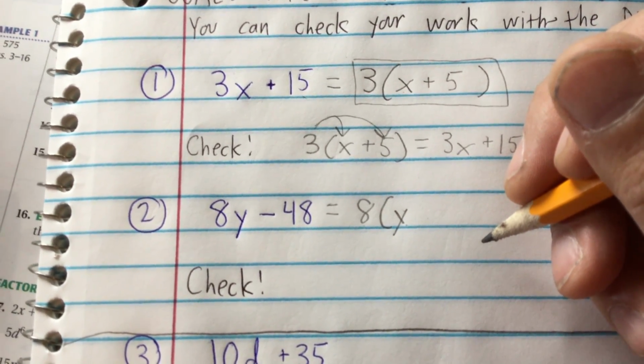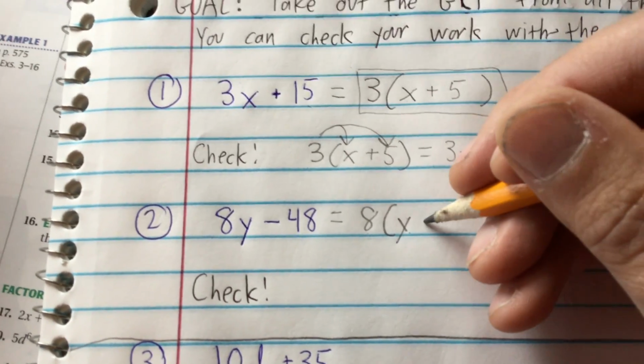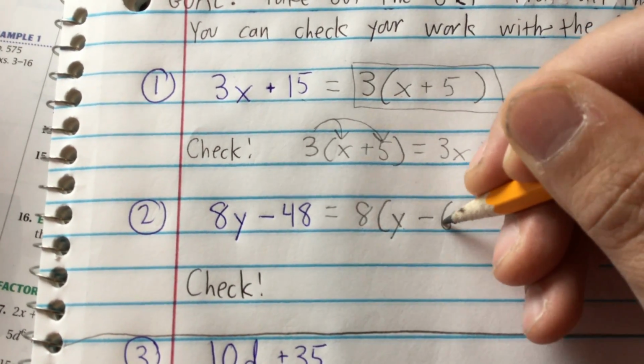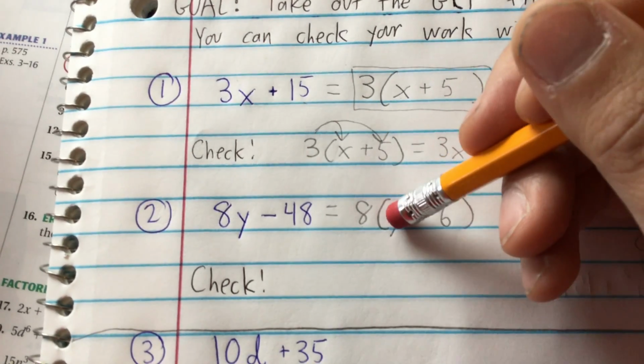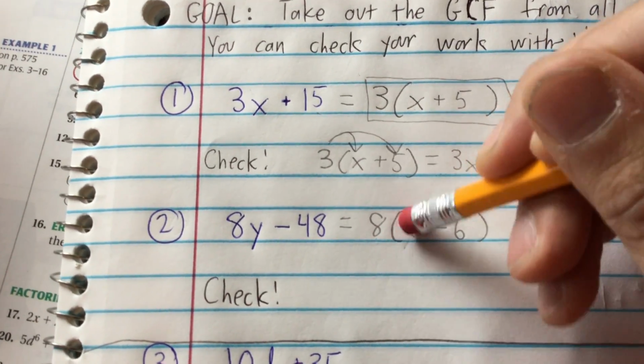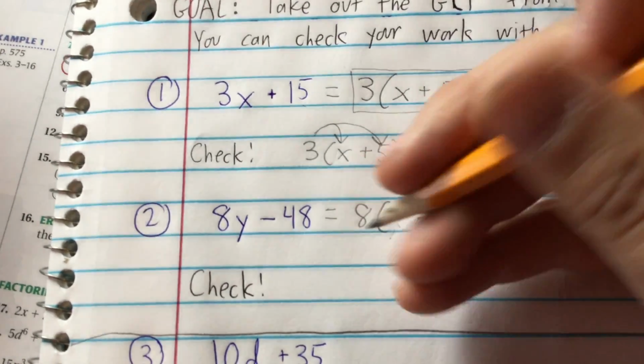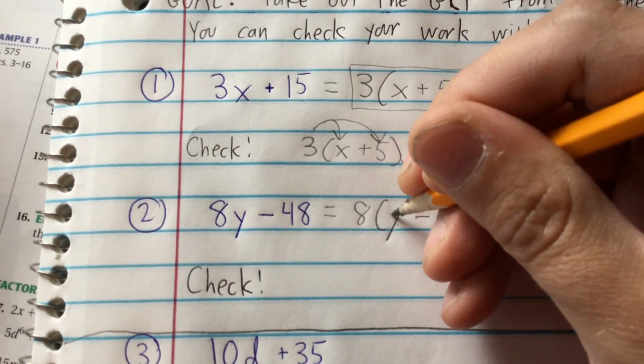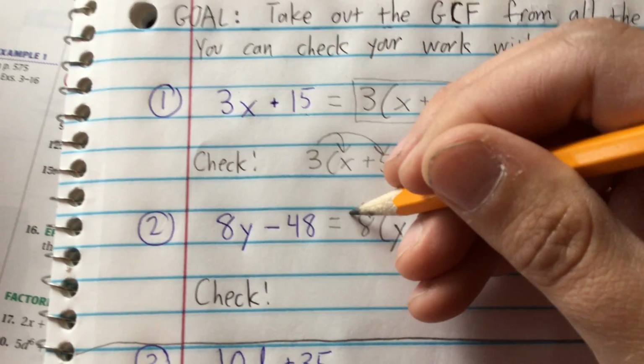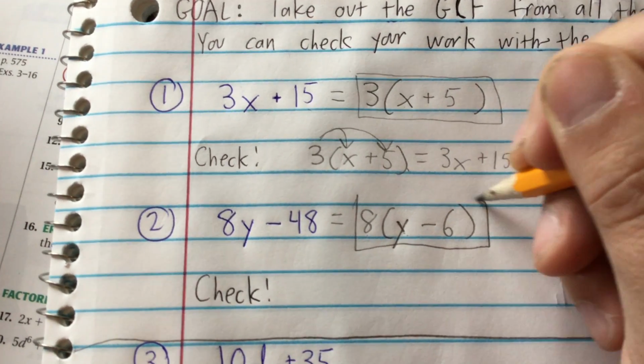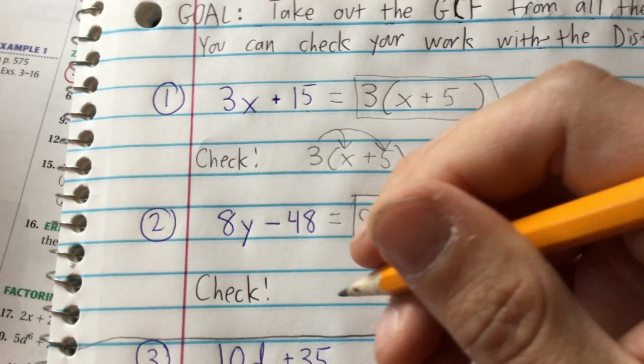You get your calculator, you do negative 48 divided by 8, you will get negative 6. Let me make that y a little bit cleaner. Okay, so that is the factored form for 8y minus 48.